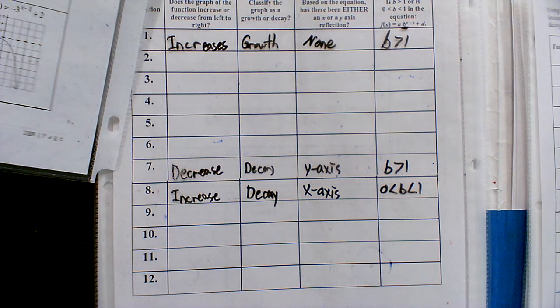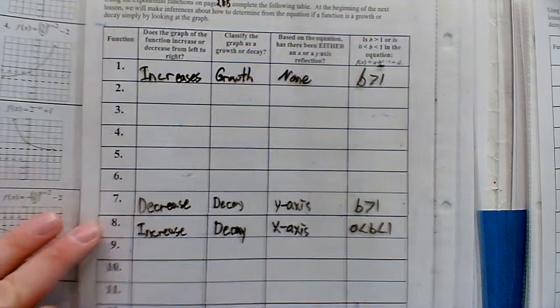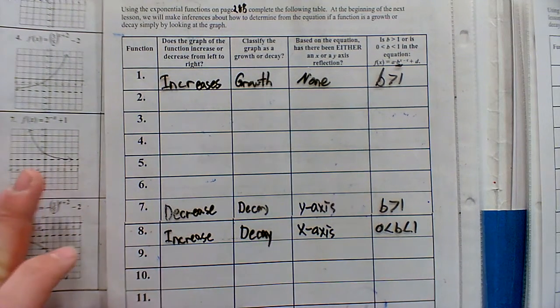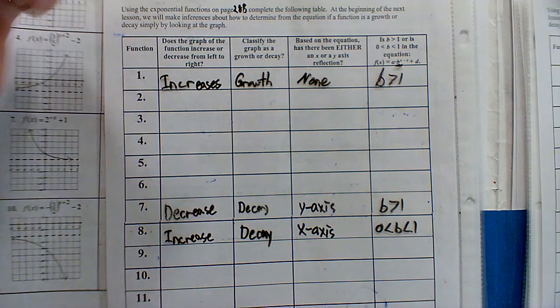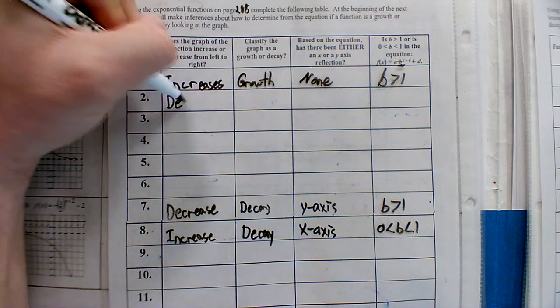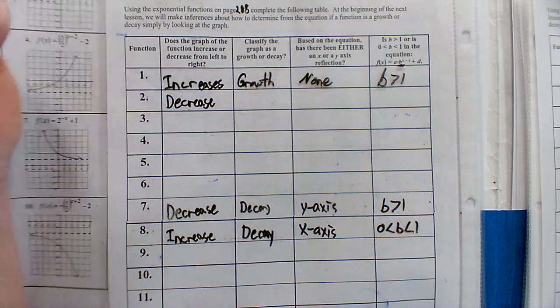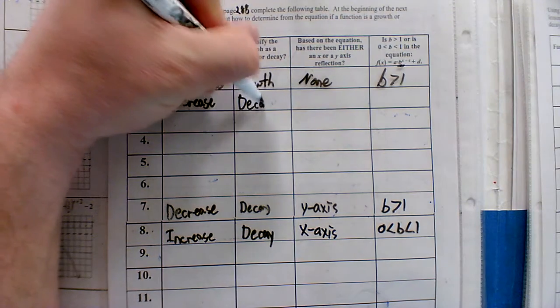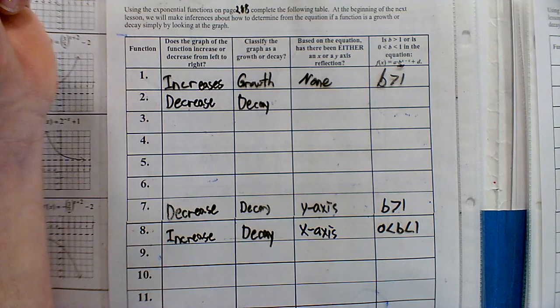Alright, most people are finished up, so we'll go ahead and start going over these. If you want to, you can just say some answers out loud as we write them down. So number 2, if you know it, just say decrease or increase. Decrease, thank you. Growth or decay? Decay, thank you. X, Y, or none?